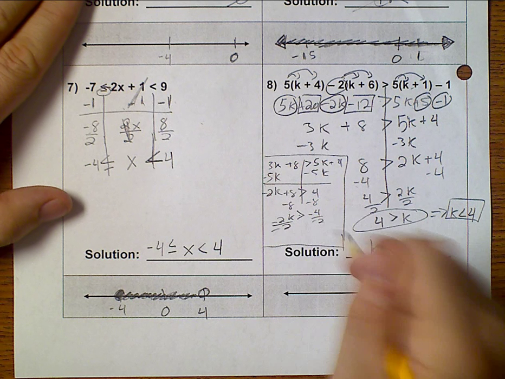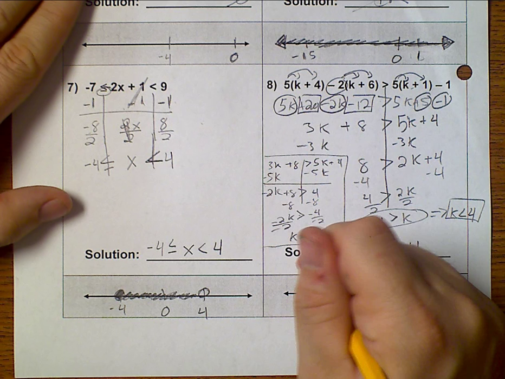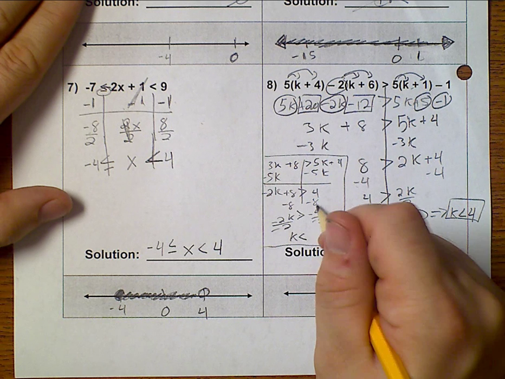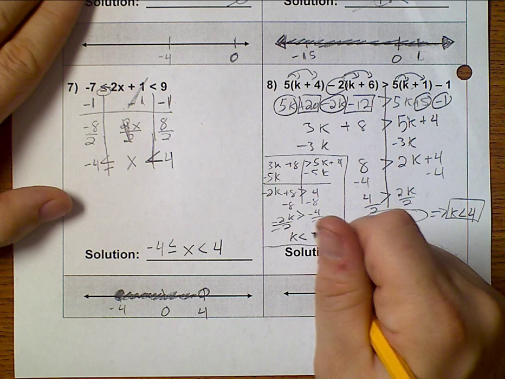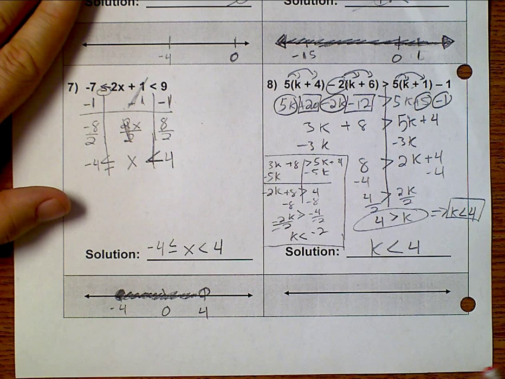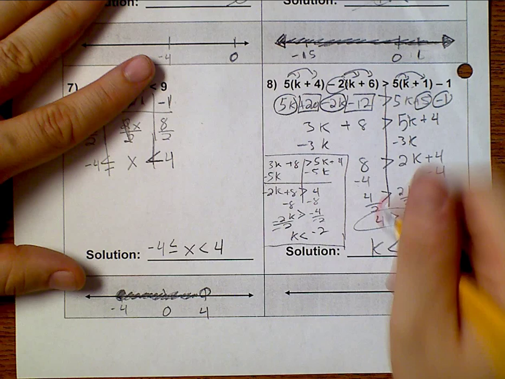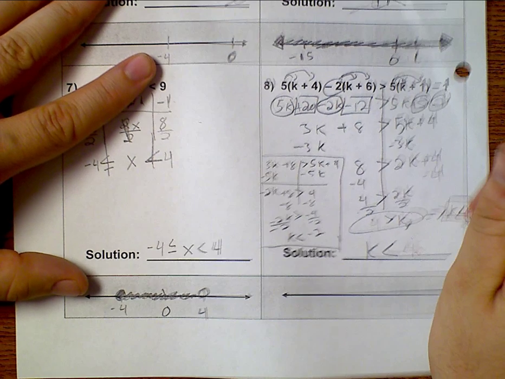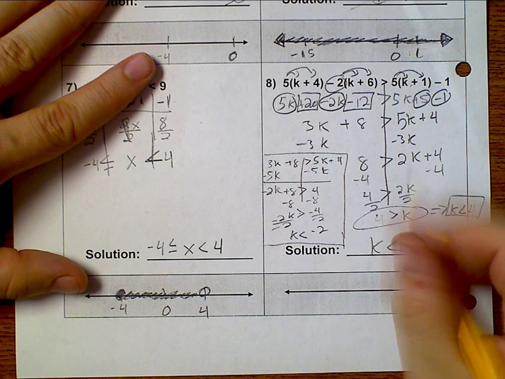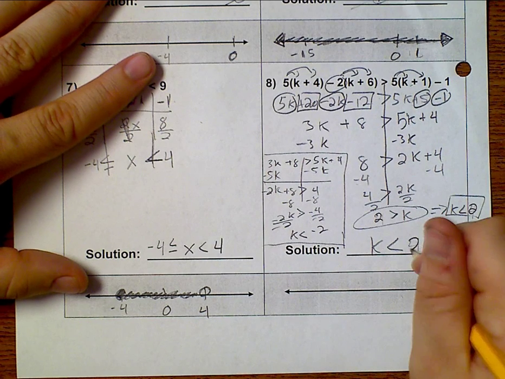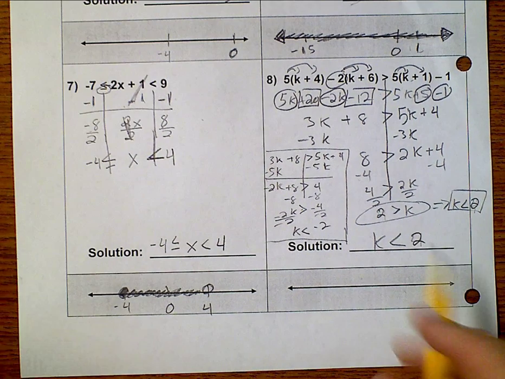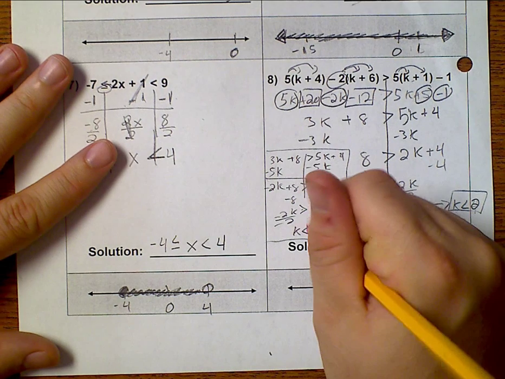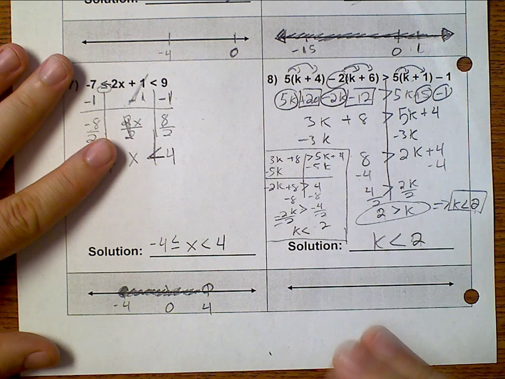Divide by negative 2, and I get k is less than negative 2. I apologize for this error over here. 4 divided by 2 is 2, not 4. And because it's negative, I flip it.